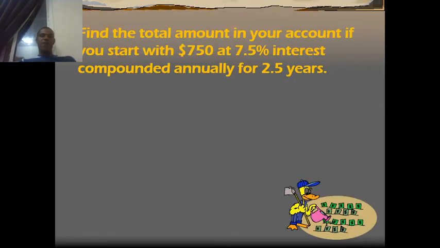Okay, so find the total. Here you have an exercise. Find the total amount in your account if you start with 750 at 7.5% interest compounded annually for 2.5 years. Here the amount that you will start with is 750 at a 7.5% interest rate, meaning you will make 750 multiplied by (1 + 7.5/100) to the power 2.5.